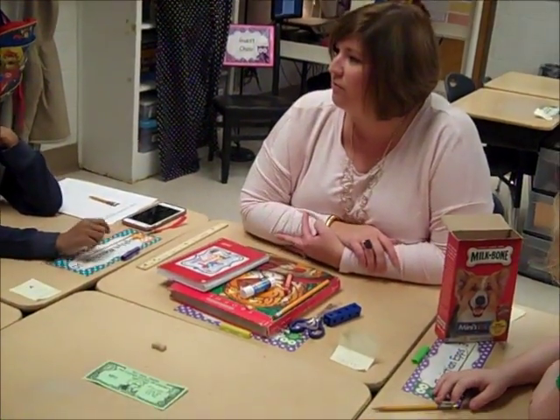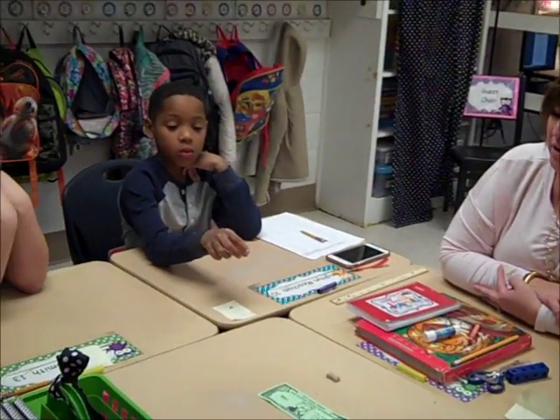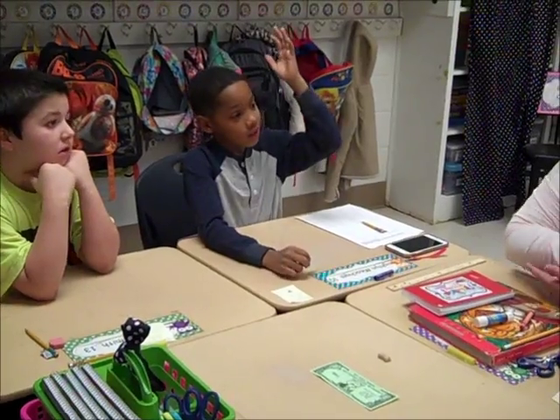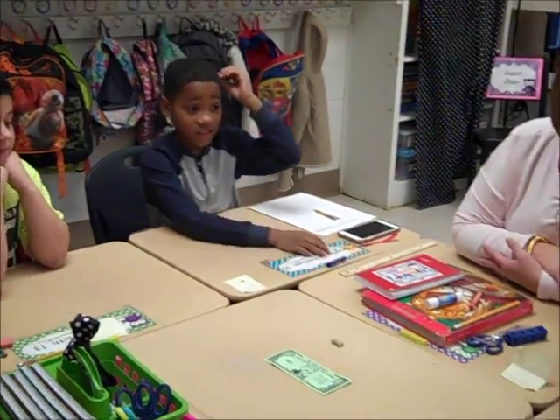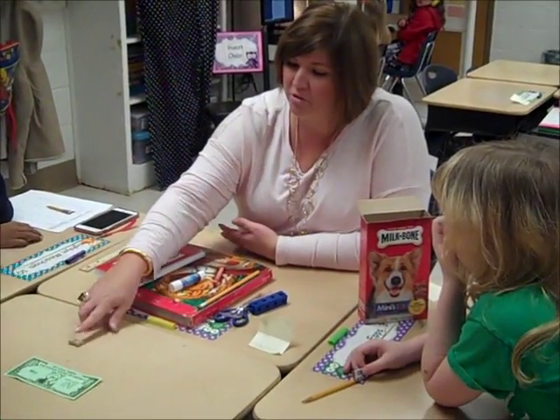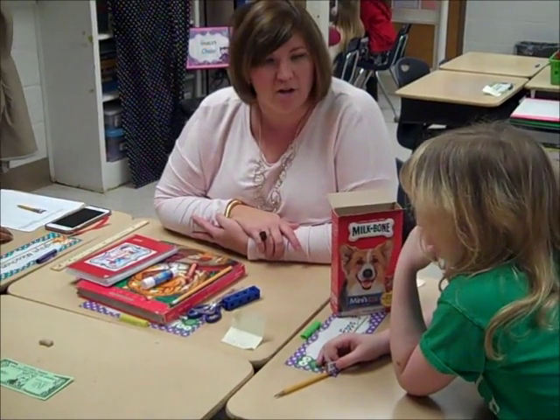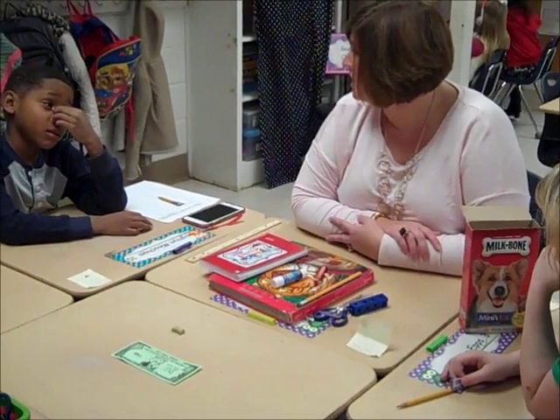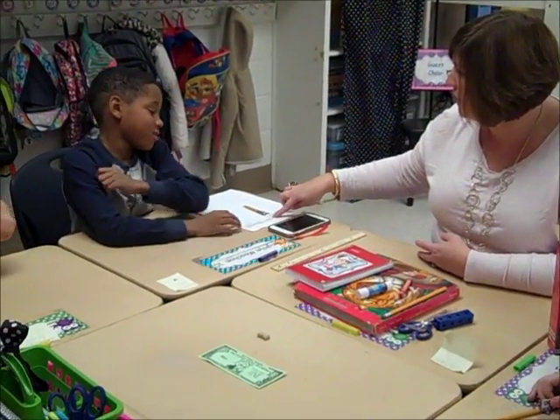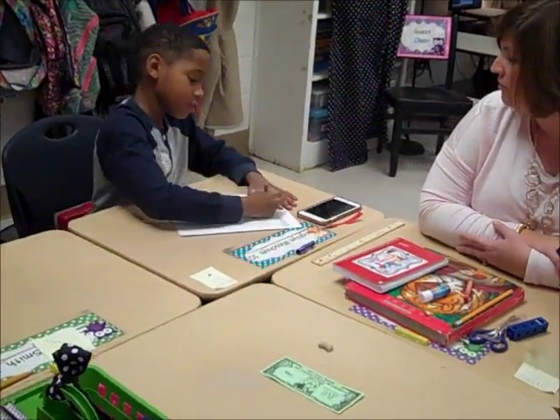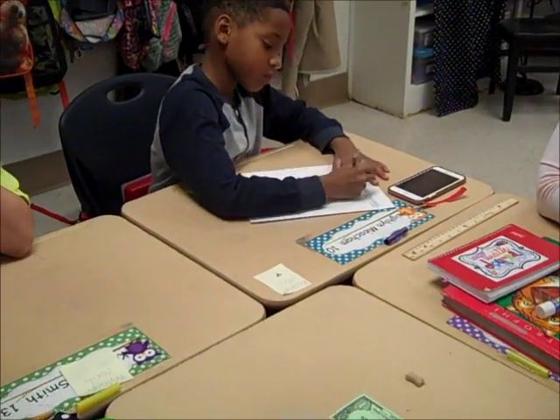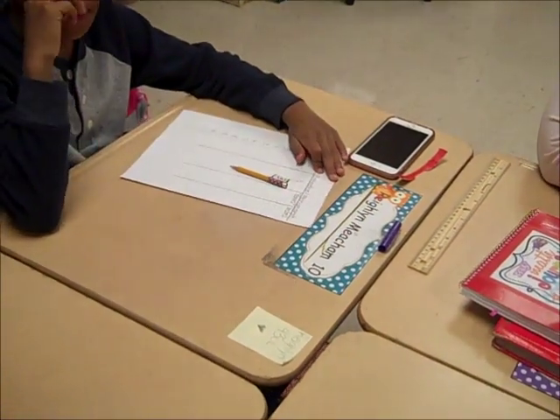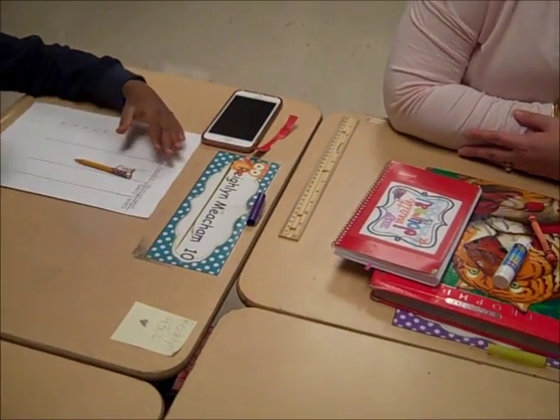What would you estimate the length of the dollar bill to be using the doggy bones? What do you think, Logan? How many dog bones? Like 5? Okay, he says 5. How many of these do you think it would take to measure the length of the dollar? 10? 7? Okay, let's write down our estimates. We have 5, 10, and 7.